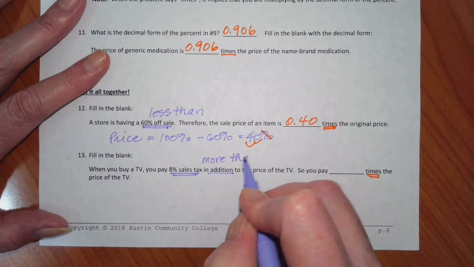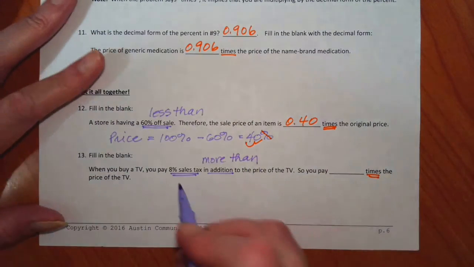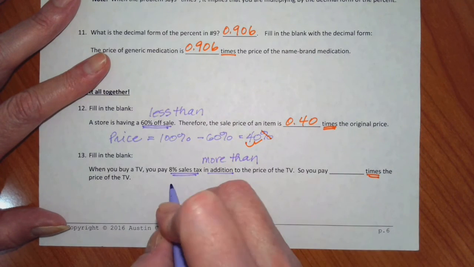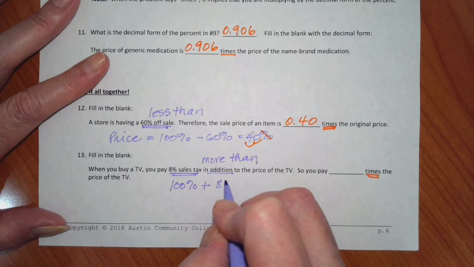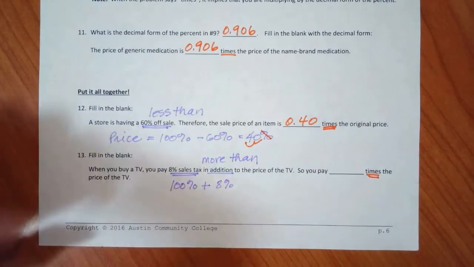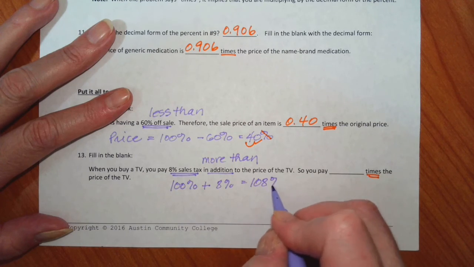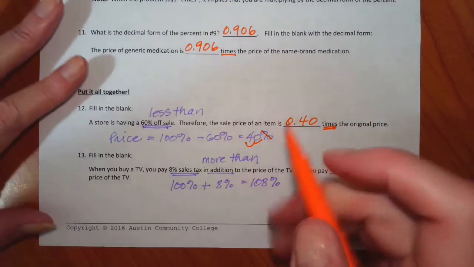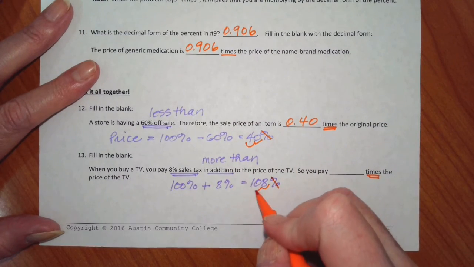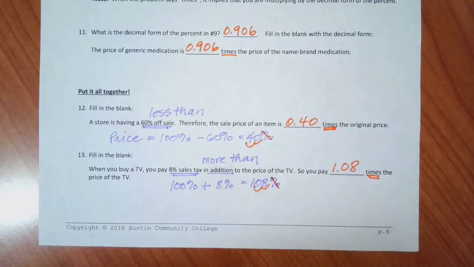You're going to be adding to the price. So it is going to be the price of the TV plus the 8%, which is going to give you 108%. To get the times, I simply turn this into a decimal, which is 1.08.